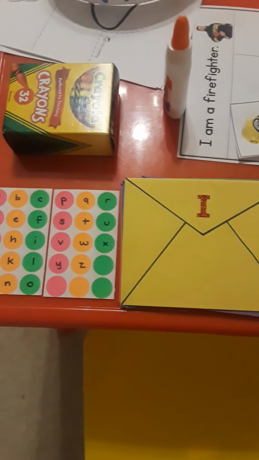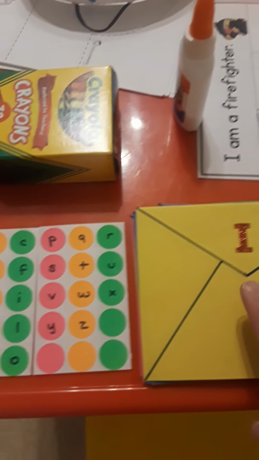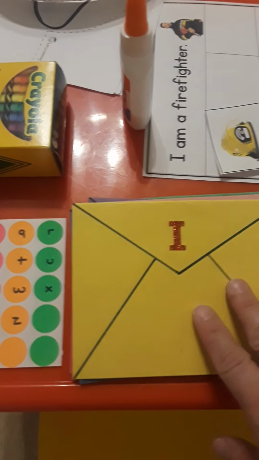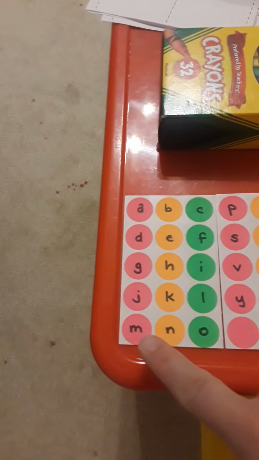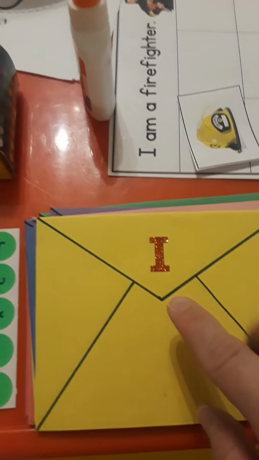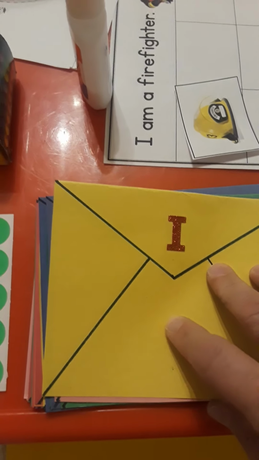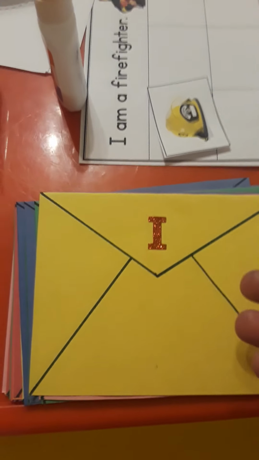For language arts, students would be matching the lowercase letter to the uppercase letter, as this would be a lesson that we would be learning. And so they would take the letter they see, like for instance this lowercase i, and they'd attach it anywhere on this envelope. After they're done completing this particular center, they can use this envelope in pretend play as a mail carrier.